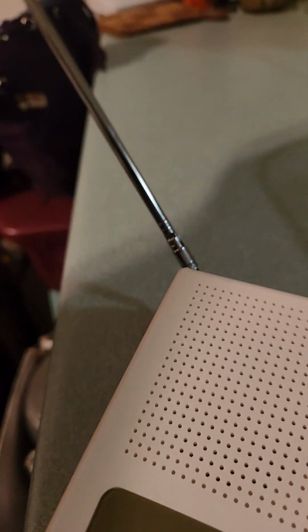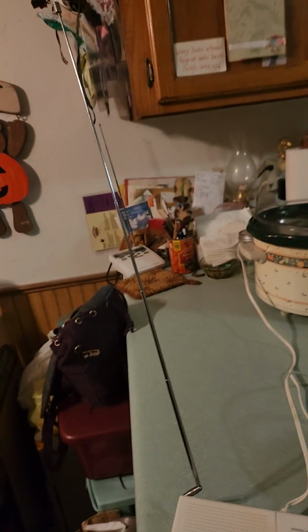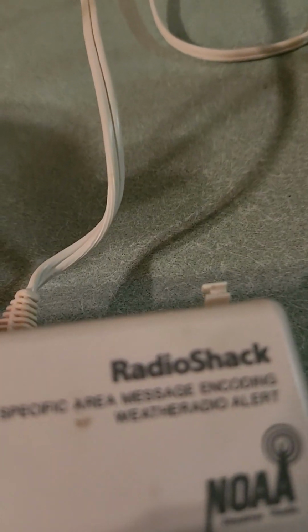And then you can pivot it like this. And then you can also pivot the top. So let's see if I can do this one-handed. It's designed to bend like this so you can get in the tight to reach areas. And then you can straighten it out too. So it's like this. See, and it goes. It's a pretty good size antenna that's built in.